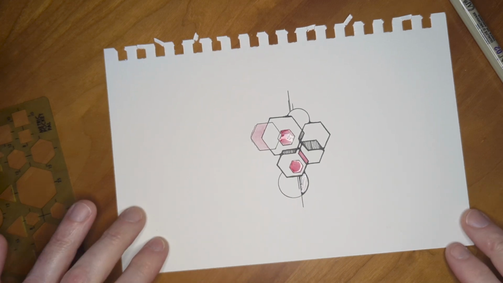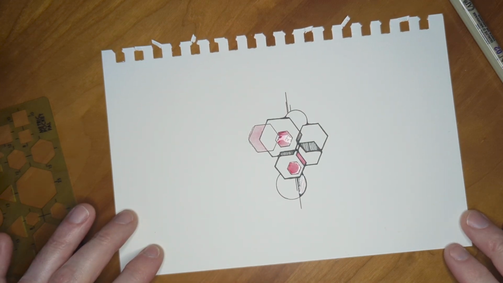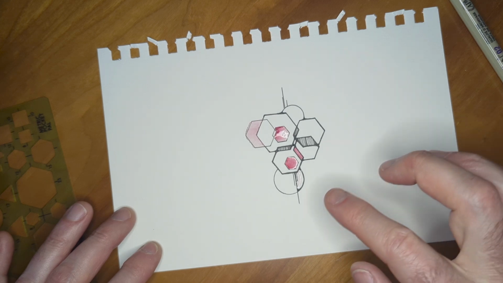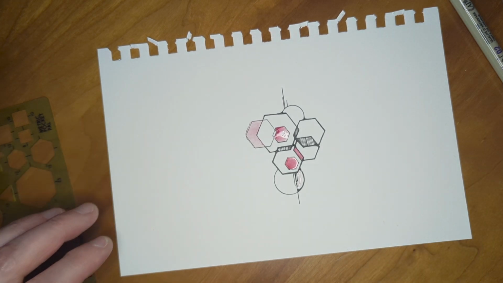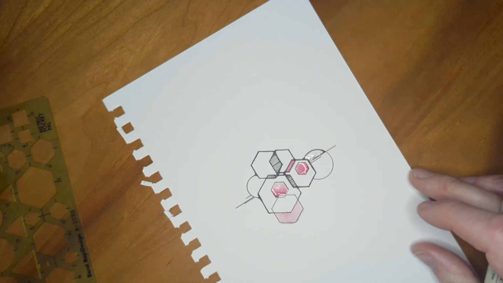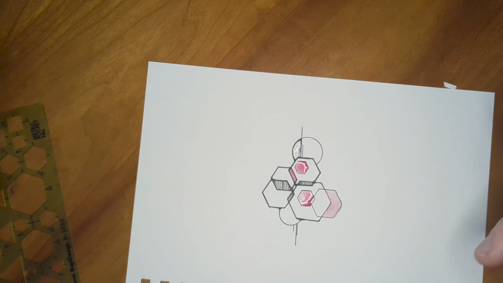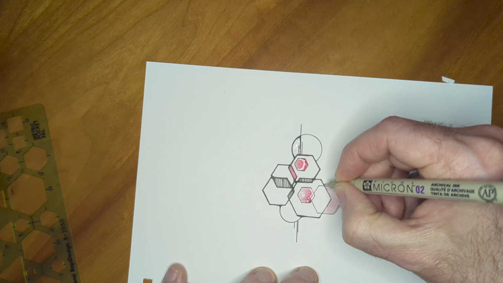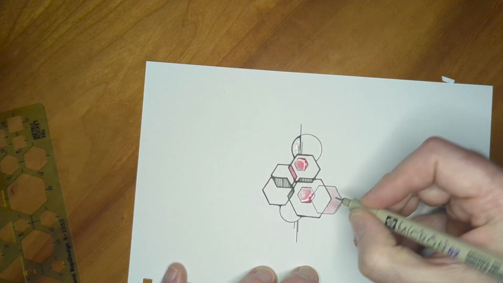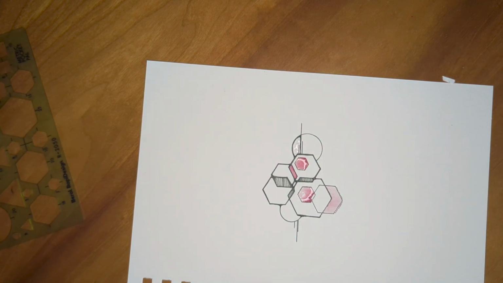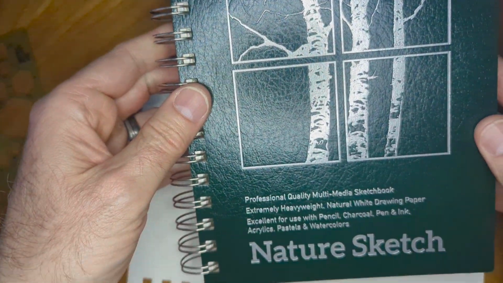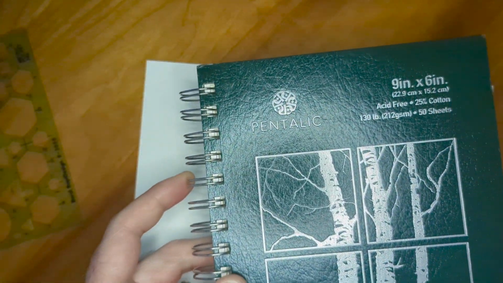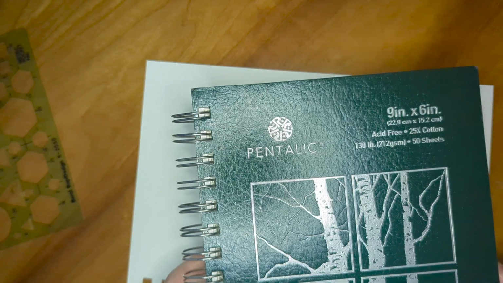Who knows? Unfortunately, I'm gonna have to wait for all that to dry. Let's see, unless, I want to come back to here, do the micron, see if I can stay out of the water. This is dry. And this isn't watercolor per se paper. It is mixed media. Here we go. It is, let's see, Pentalic.